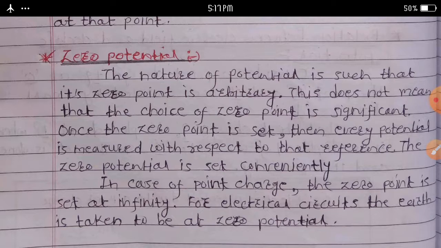Once the zero point is set, then every potential is measured with respect to that reference. The zero potential is set conveniently. In case of a point charge, the zero point is set at infinity. For an electrical circuit, the earth is taken to be at zero potential.